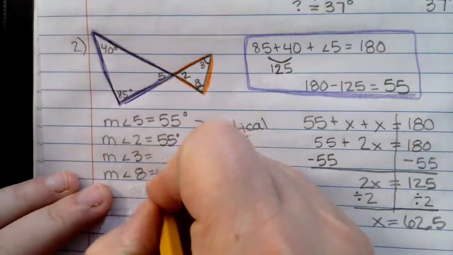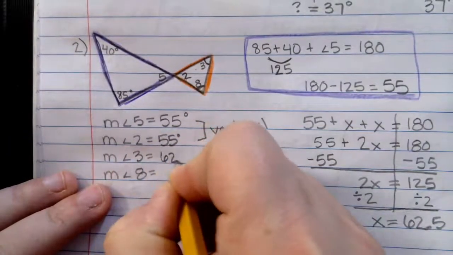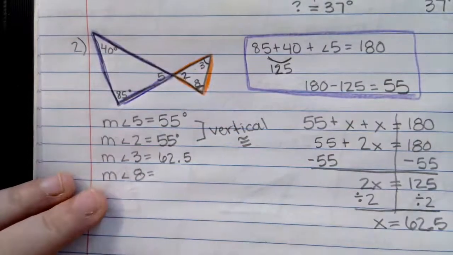I would tell you that's the only way we can measure angles with degrees, but that's not true. You'll find that out next year.